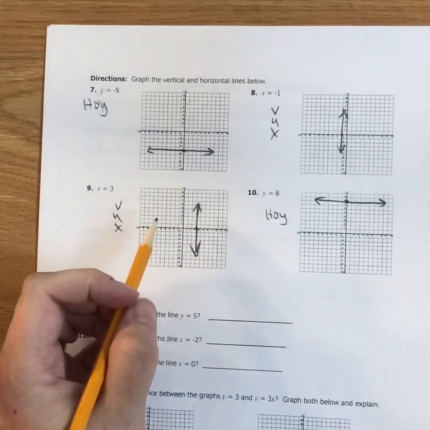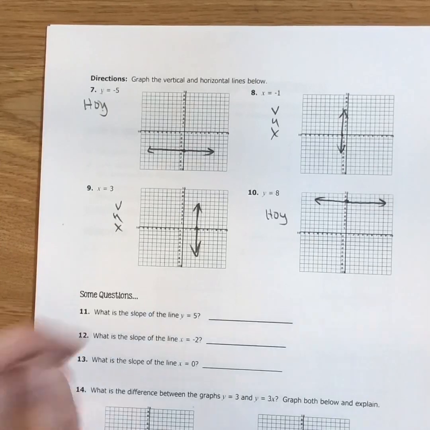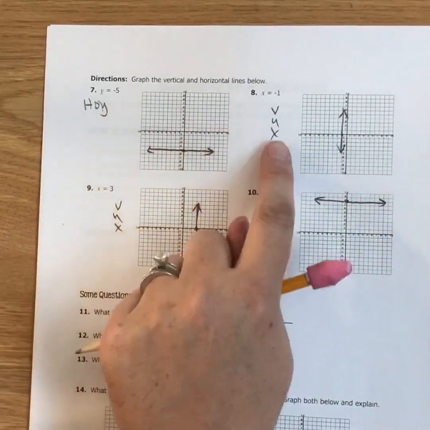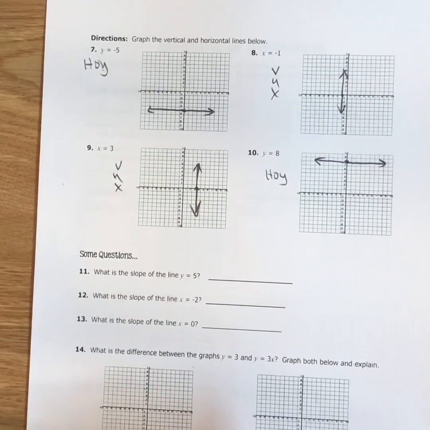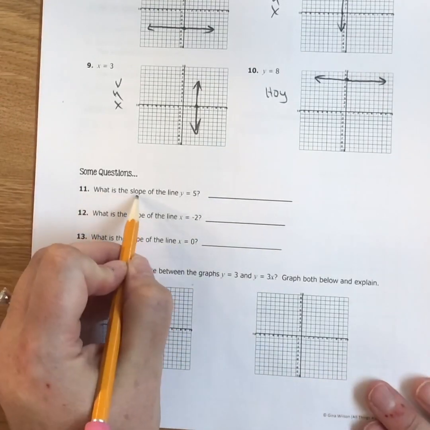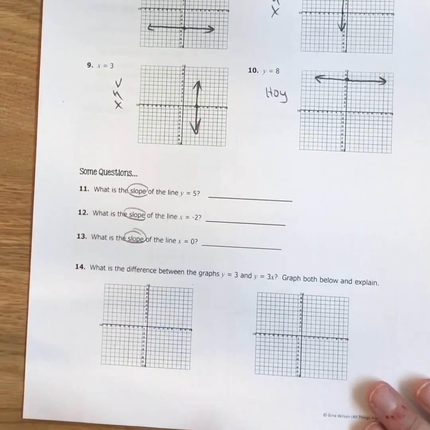Now, if you have both x and y in the equation, you have to use y equals mx plus b, and it's not one of these special cases. It's not the special case for horizontal or vertical. So again, if there's two variables in the equation, both x and y, you have to use y equals mx plus b. So now notice this, where they're 11, 12, and 13, they're asking about slope.